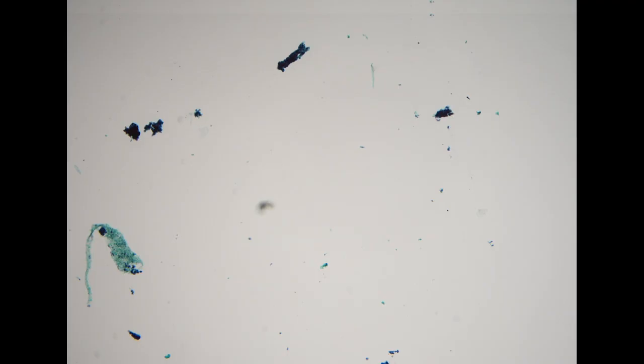So the next specimen is coming from a breast aspiration of a 53-year-old female. So this is coming from the breast. Quite hypercellular, a lot of cell clusters. So we just need to go to high power to check.